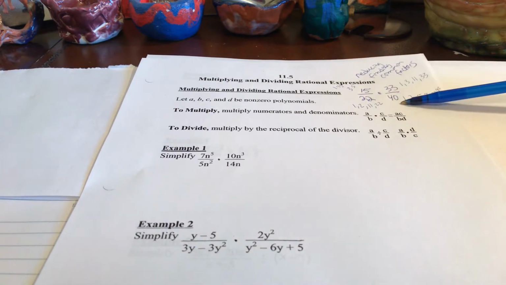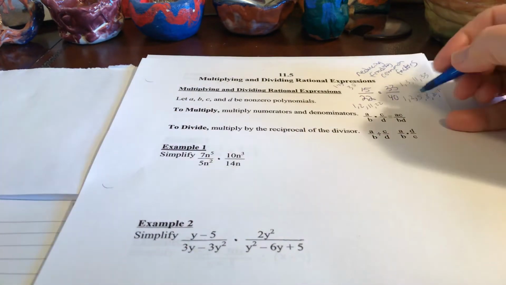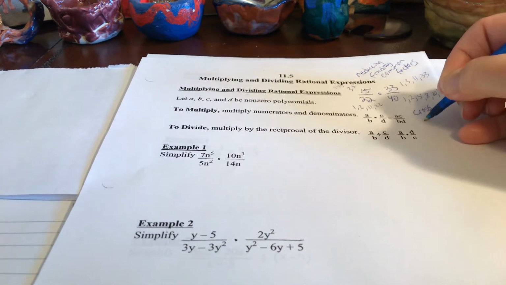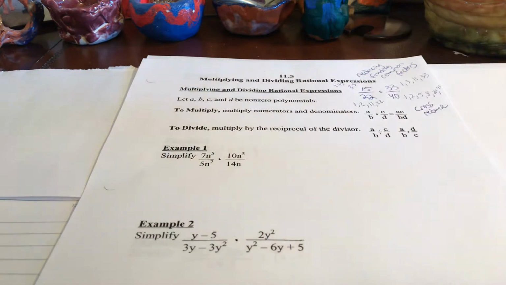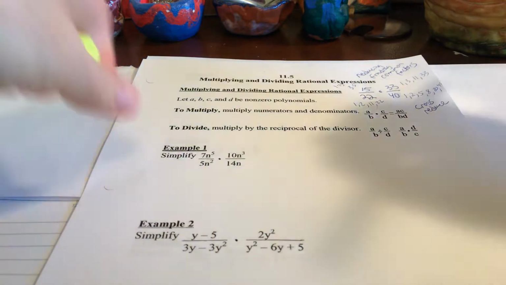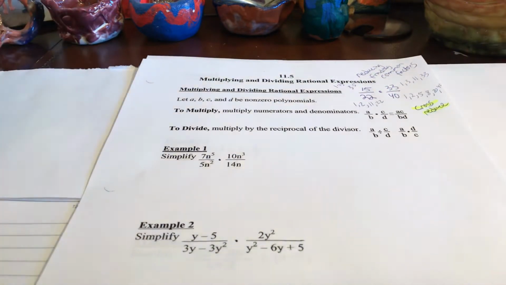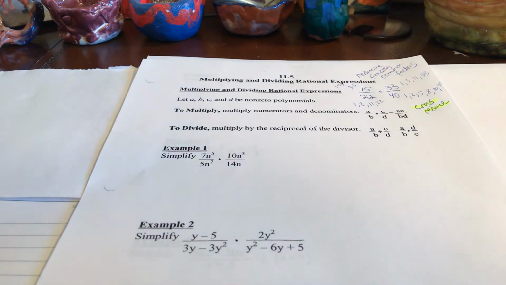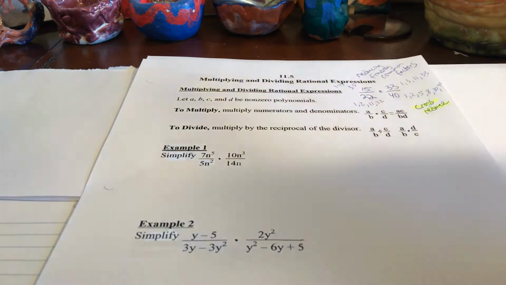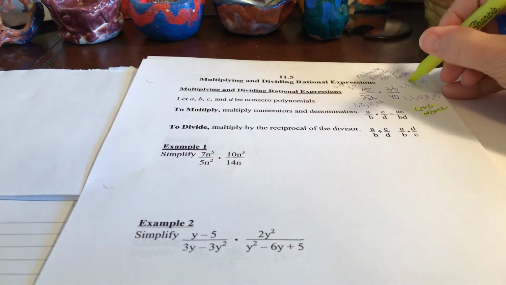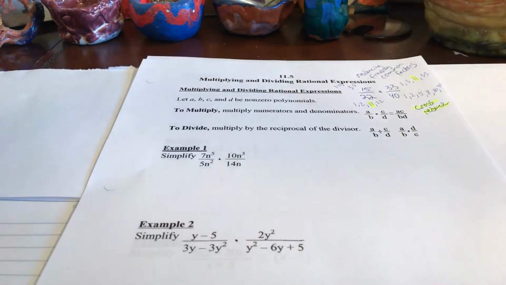However, when you're multiplying, you can cross-reduce. You're going to use that quite a bit in 11.5. So you can reduce up and down, you still can do that, or you can reduce diagonally. Now when I look at 22 and 33, the greatest common factor is 11.